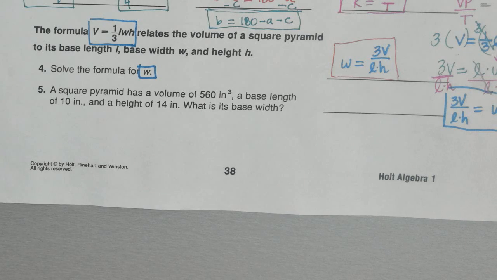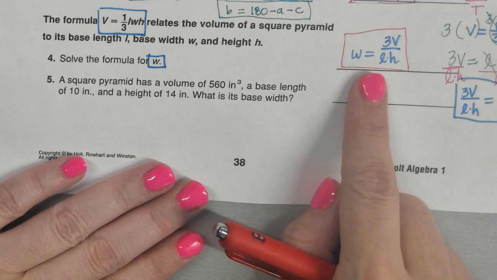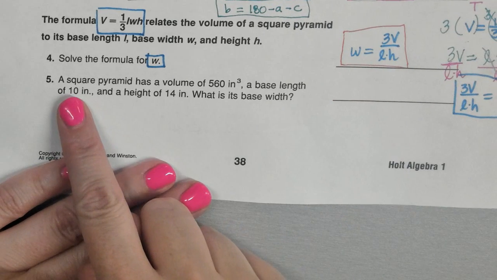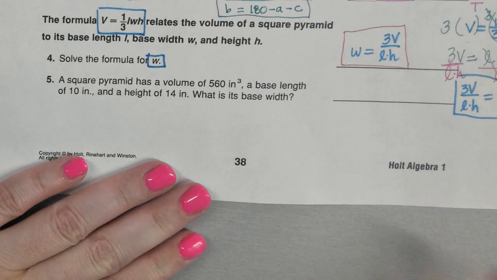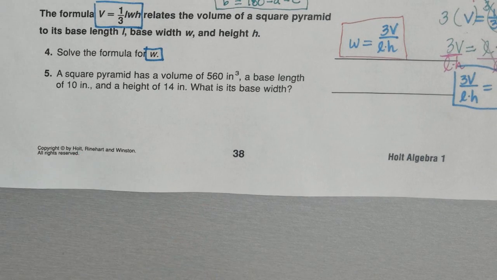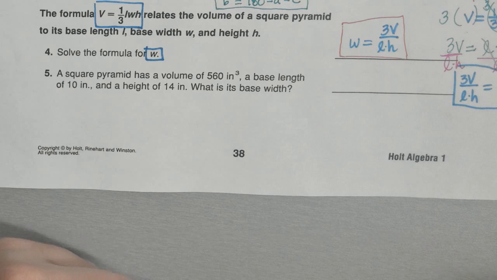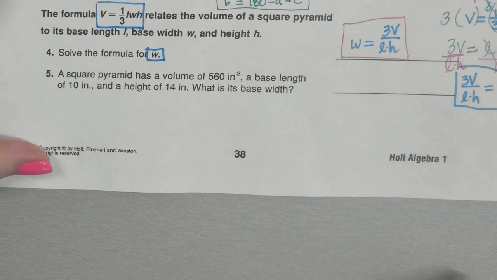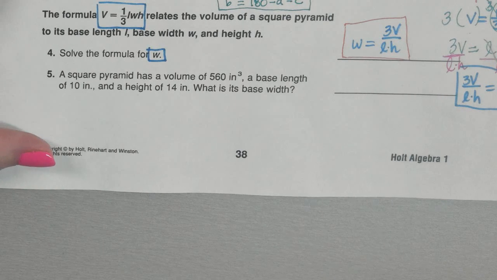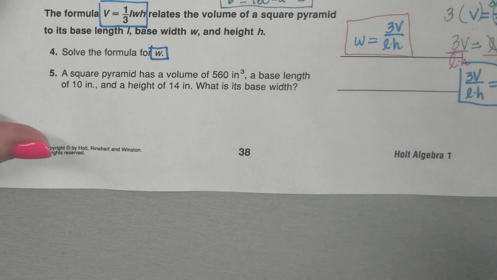Okay. So, like I said, the reason why we do this is because sometimes when you are solving, they will give you different numbers to plug in, and if you already have it solved for that variable, then all you have to do is evaluate. You don't have to solve the equation.